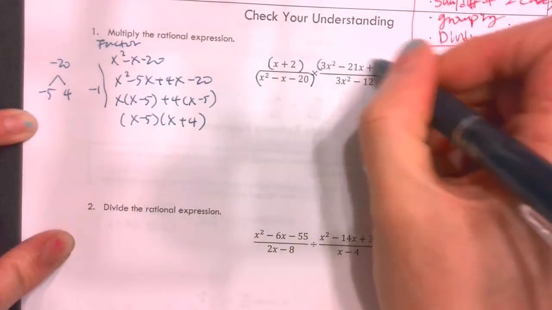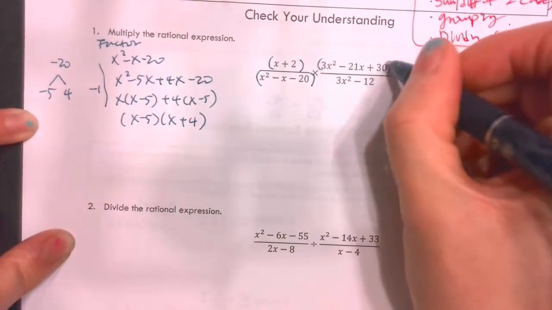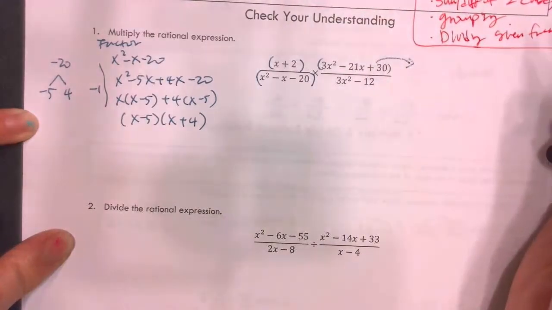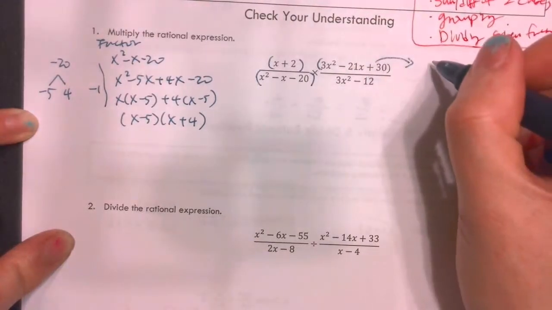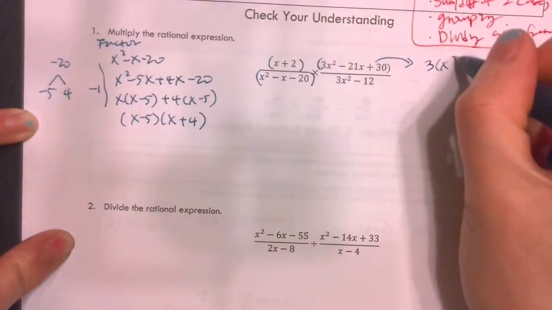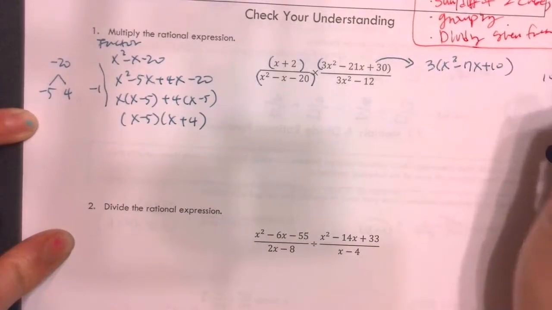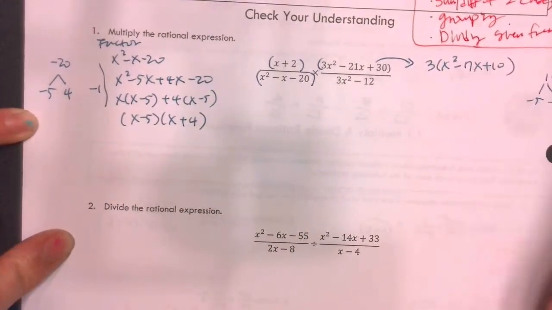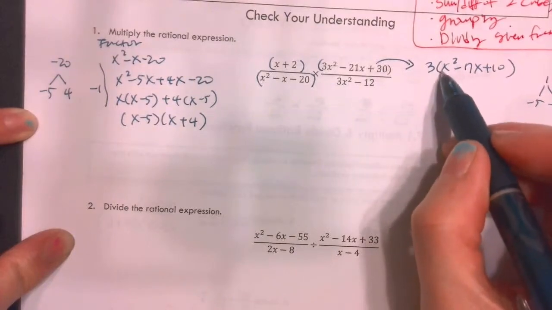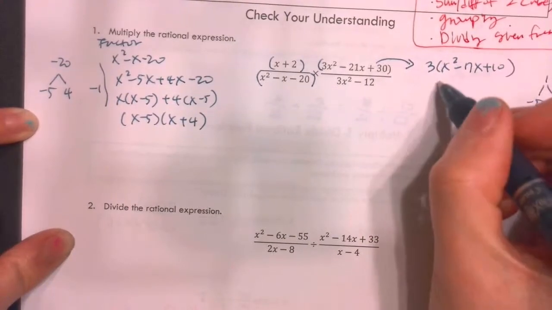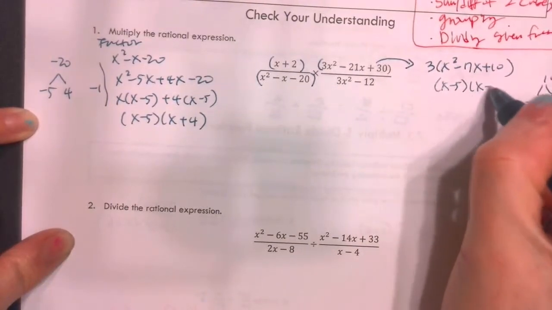Alright, look at this numerator over here. 3x squared minus 21x plus 30. Do you think you can factor that? Absolutely. GCF is 3. X squared minus 7x plus 10. A times c is 10. B is negative 7. 2 numbers, negative 5 and negative 2. What's the value of a here? 1. So I can take the shortcut. It'll be x minus 5, x minus 2.